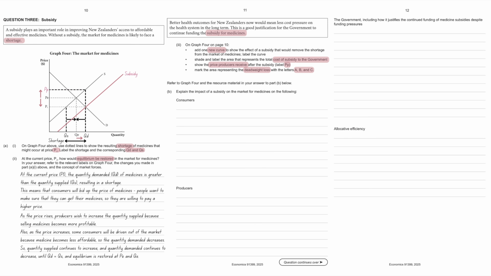Alright, so let's shade and label the area that represents the total cost of the subsidy to the government. The total cost of the subsidy would be the difference between what consumers pay and the price that producers receive. Basically, the government is topping up the extra amount. So PP is the price that producers receive, PC is the amount that the consumers pay. So then the difference between them would be the cost of the subsidy, the amount that the government tops up. And then it goes all the way out to QD, which is the quantity that has been sold.